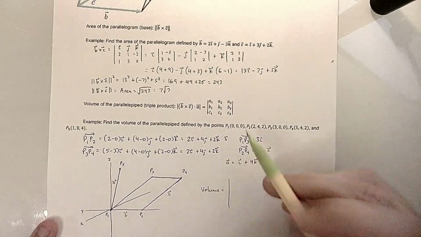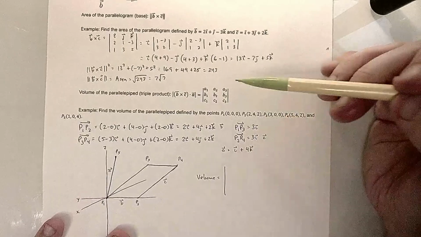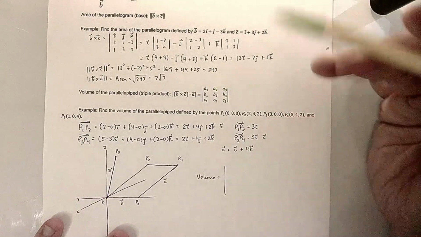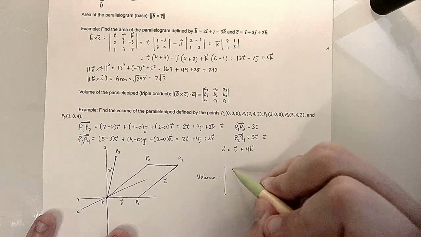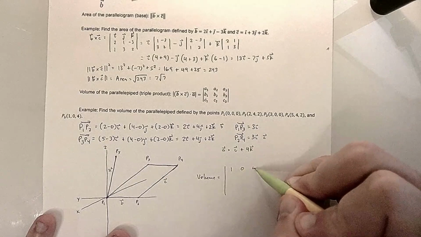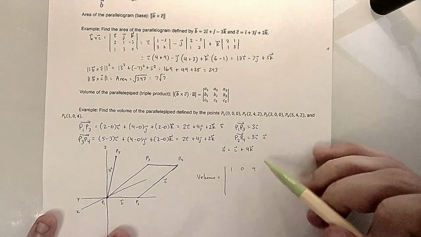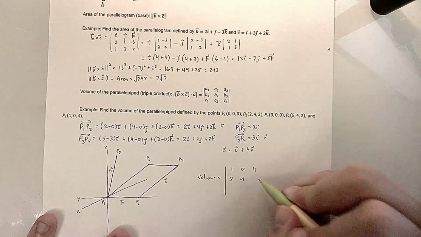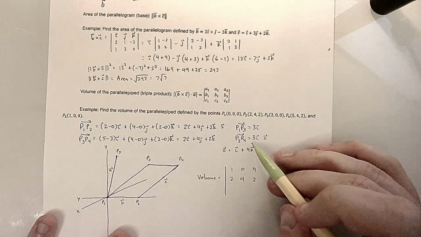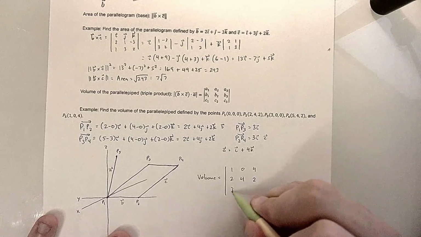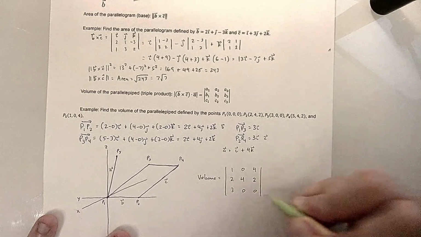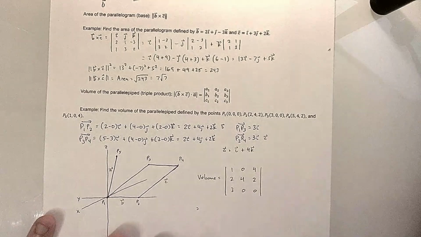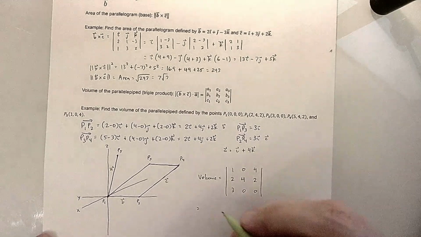So the volume, as we were told up above, we just have our A1, A2, A3. Well, we know that to be 1, 0, and 4. We need to find B. We have B as being 2, 4, and 2. And C is just 3, 0, 0. So just like before, but now we don't have the i's anymore. We actually have numbers to work with.